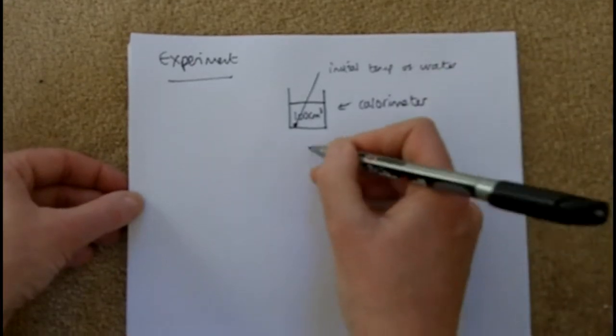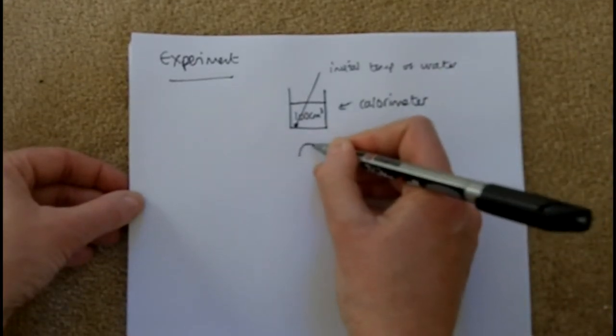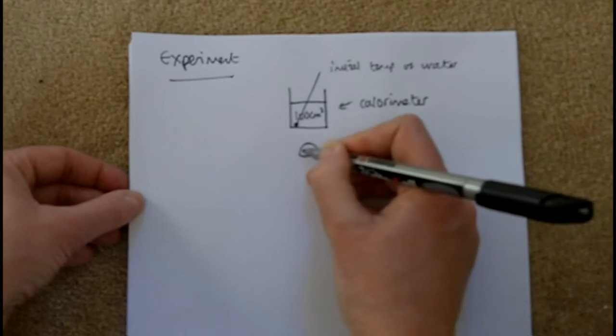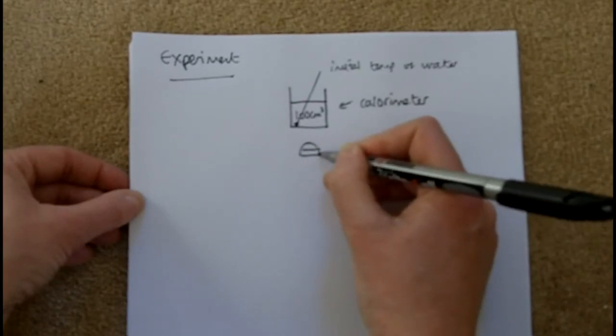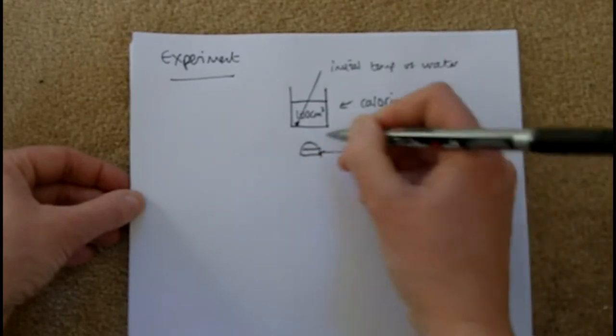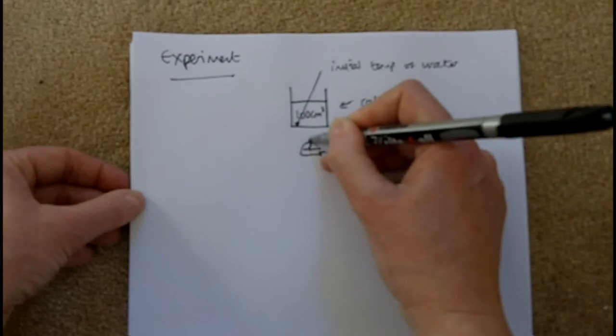Then you've got something called a spirit burner, which is a little container which has got a fuel in it, and it's got a wick into the fuel.